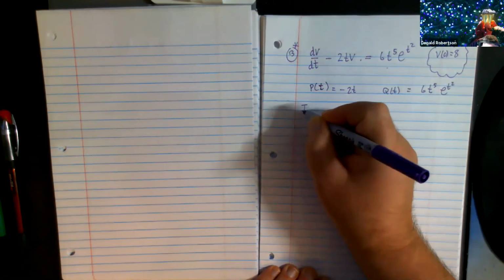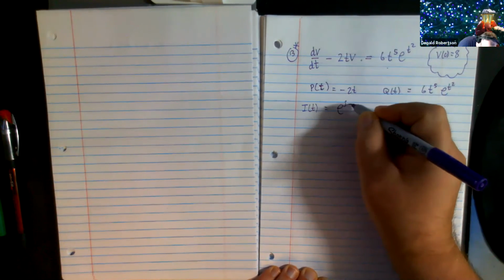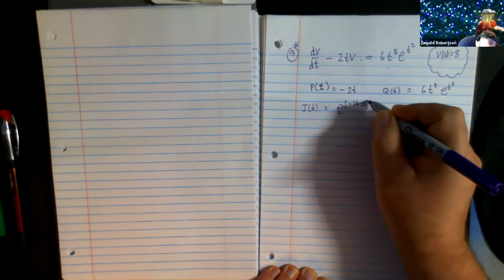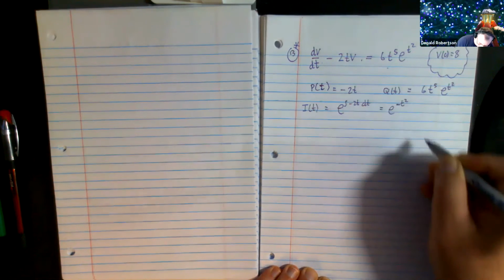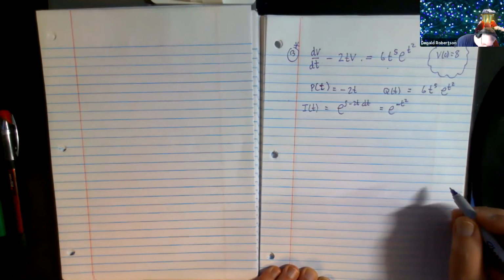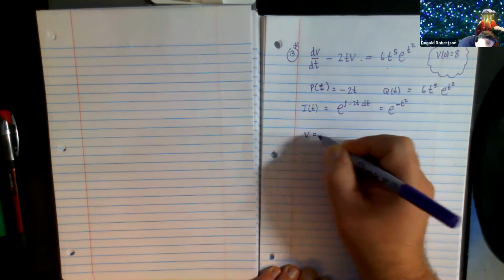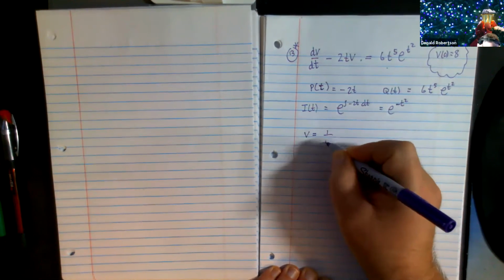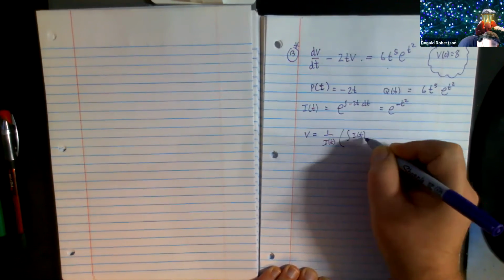Okay, integrating factor e to the integral of negative 2t dt. That's e to the negative t squared. Ugh. Okay, let's trust the math. It's not going to be y, it's going to be v equals, but that's fine. 1 over e to the t squared. The integral, oh, I can see what's happening. Okay.